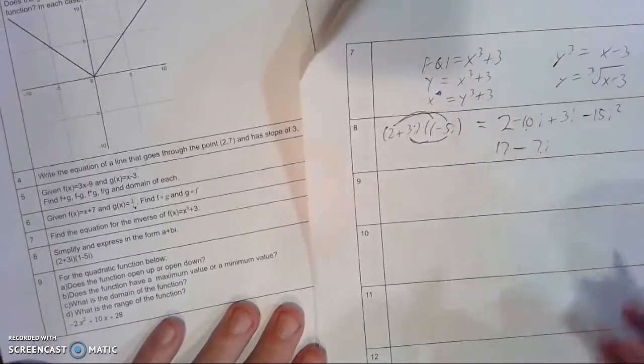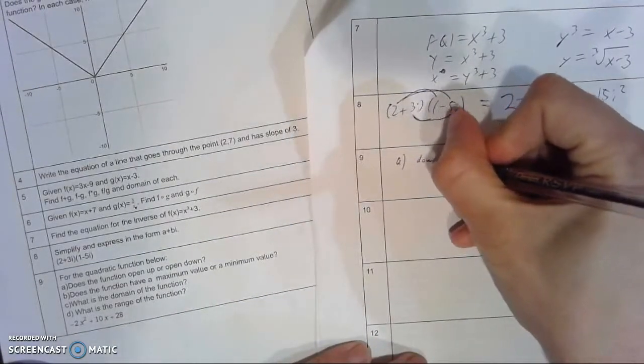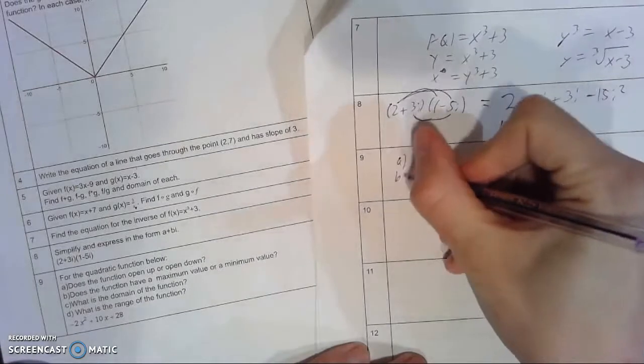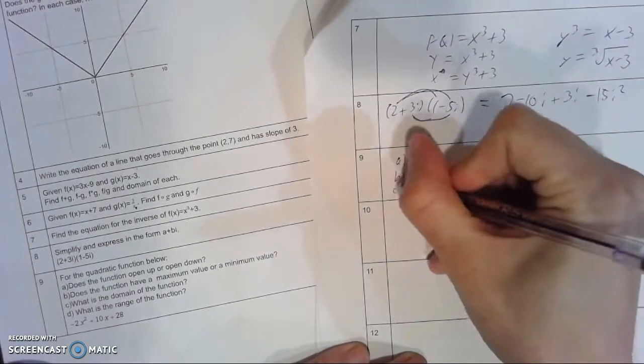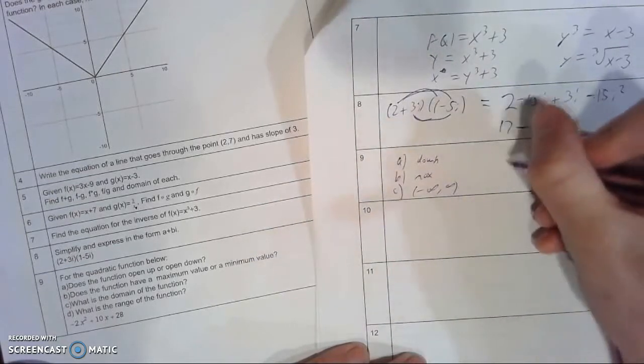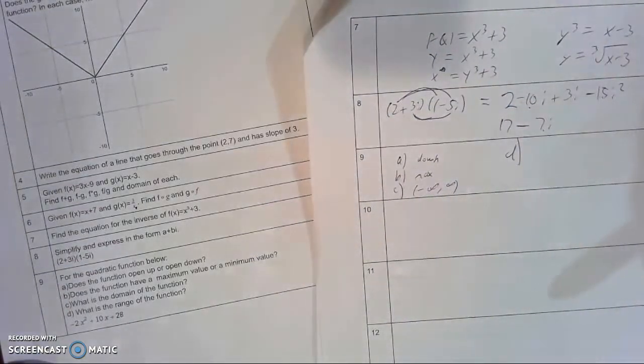Number 9, part A, this opens down. I know that because it has a negative in front. If it opens down, it has a max. The domain, I can put anything into this. The range, I need a little help on because I need to know what the maximum value is. You could do that by finding the vertex. My advice would be just to use Desmos again. So we need to graph negative 2x squared plus 10x plus 28.